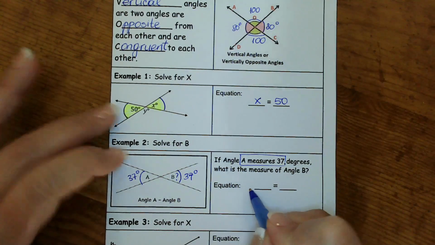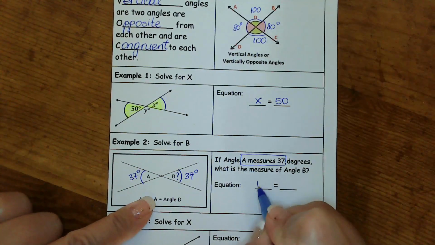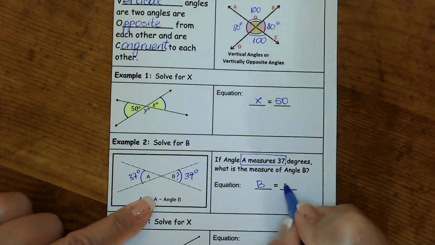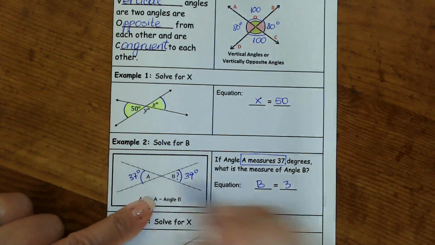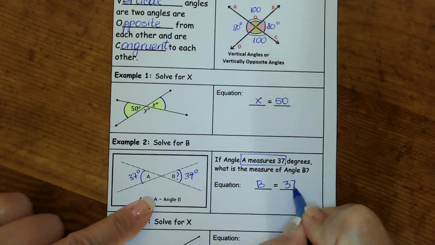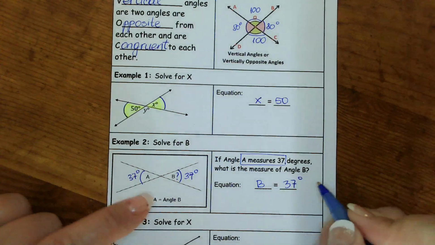To write an equation, we say angle B is the same as A, which is 37 degrees.